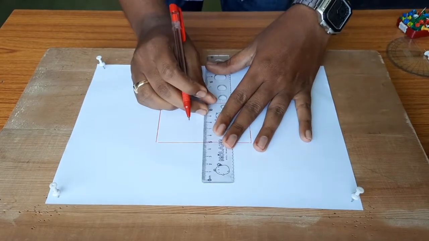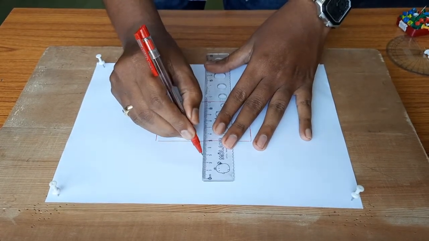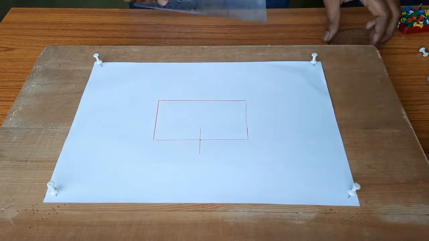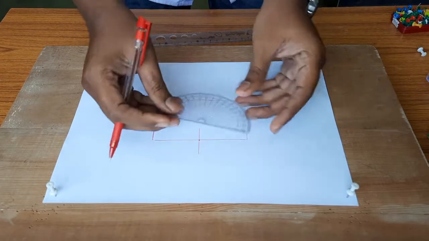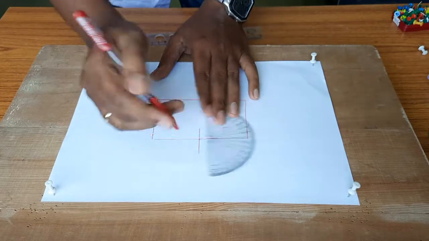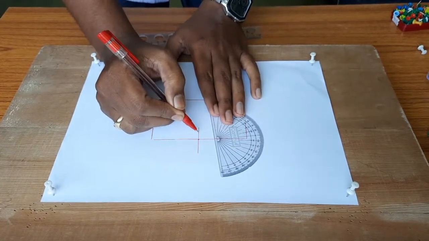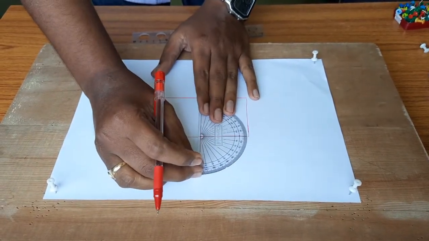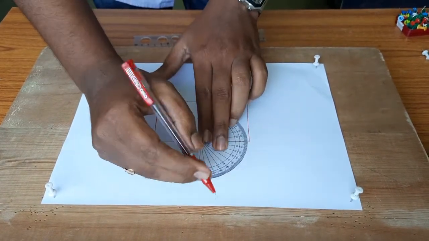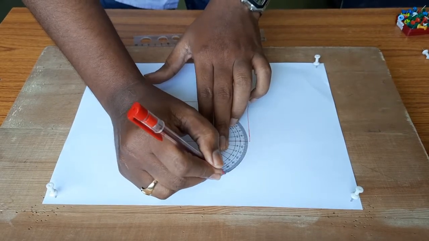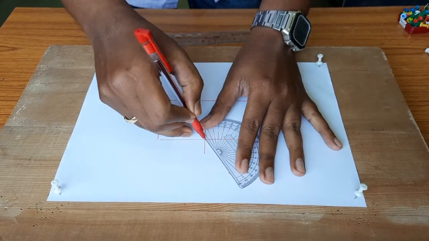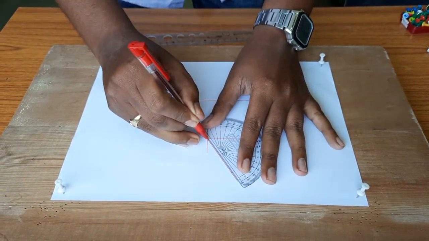Then you have to draw a normal, that is a perpendicular line, at any one point, and then using a protractor you select the angle of incidence. You have to measure from this normal line, so you keep the protractor in this way. Suppose you have selected the angle of incidence as 30 degrees, then you mark this position and extend the line, joining the 2 points.